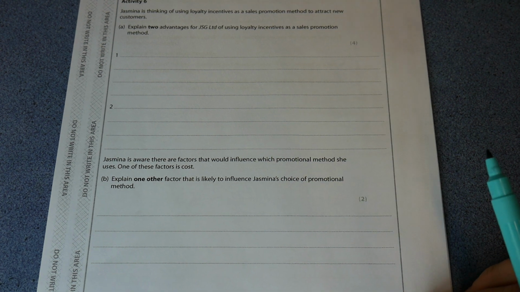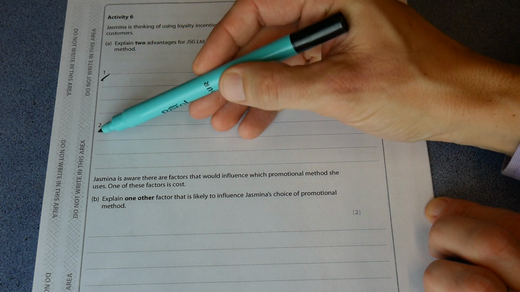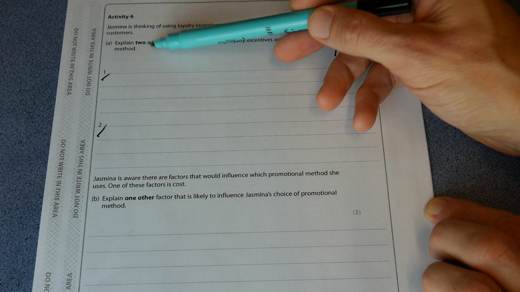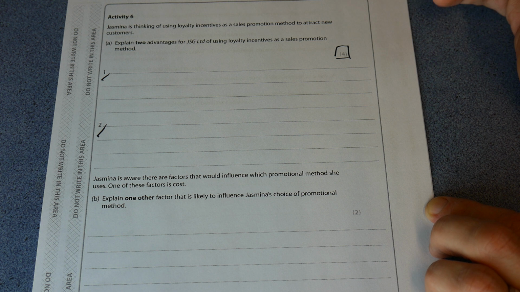Right, so Jasmina is thinking of using loyalty incentives as a sales promotion to attract new customers. Okay, right, so these loyalty incentives, let's hear about that. Explain 2 advantages for JSG Limited of using loyalty incentives as a sales promotion. Okay, so 4 marks, we've got 2 areas, so therefore we've got to identify 2 as it says and explain those. Okay, right, so what could we actually focus on here?